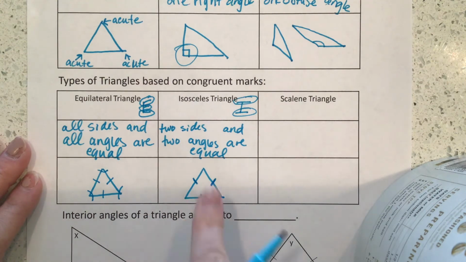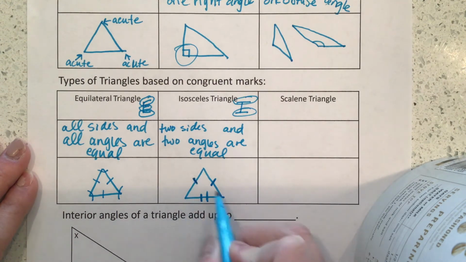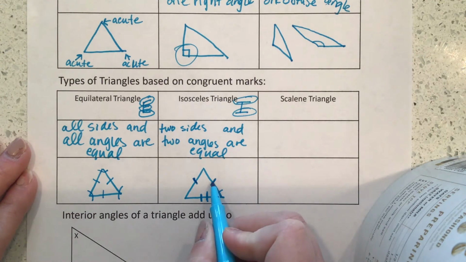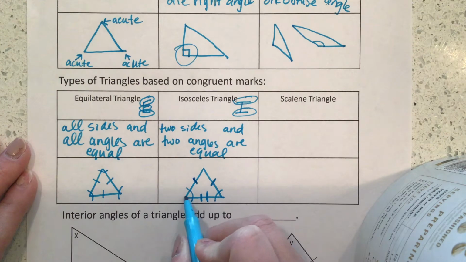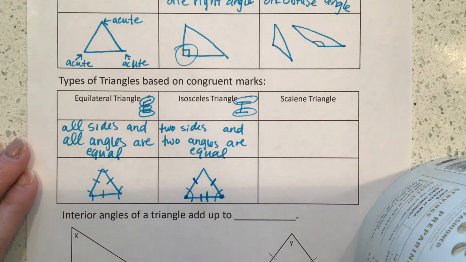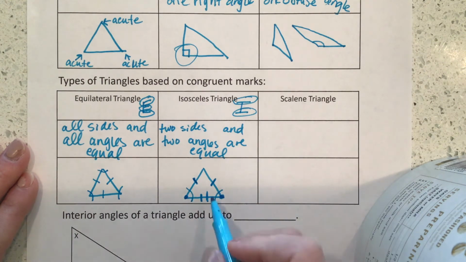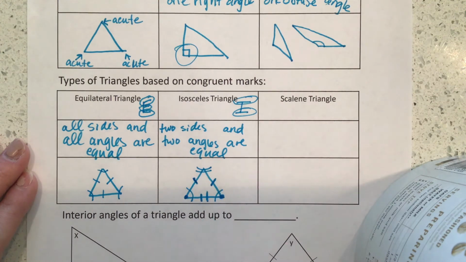Now, you can't just go through here and start marking angles. The angles have to go in a certain way. The angle across from the 1 mark also gets 1 mark. The angle across from the other 1 mark also gets 1 mark. So this angle and this angle are equal to each other. They're the same measurement. You can see that because there's one mark. But then the angle across from the 2 marks gets 2 marks. So the angle up here is going to be different.